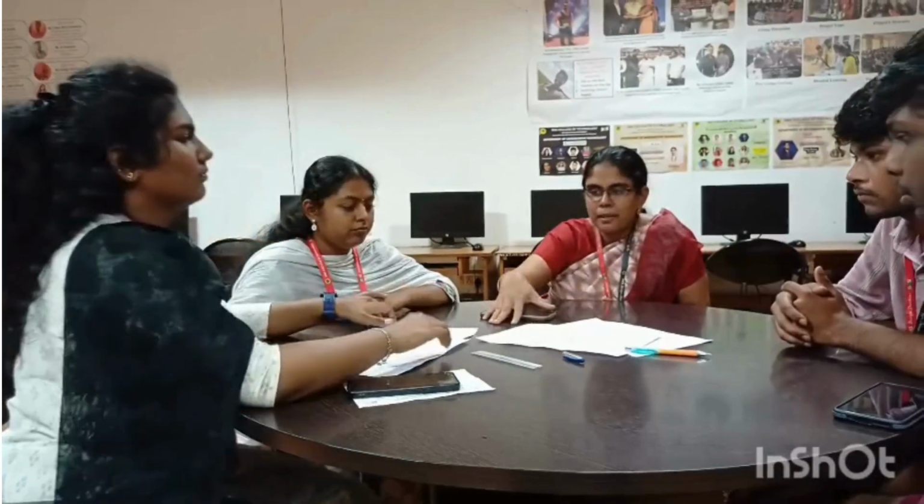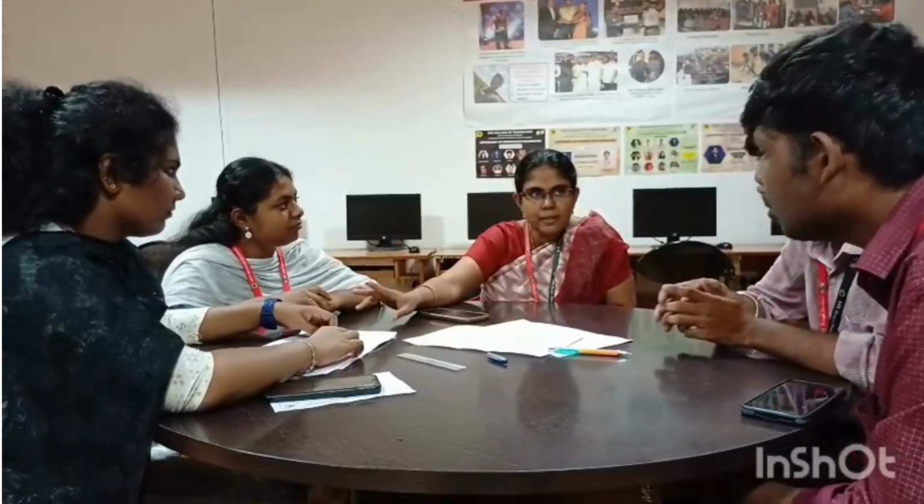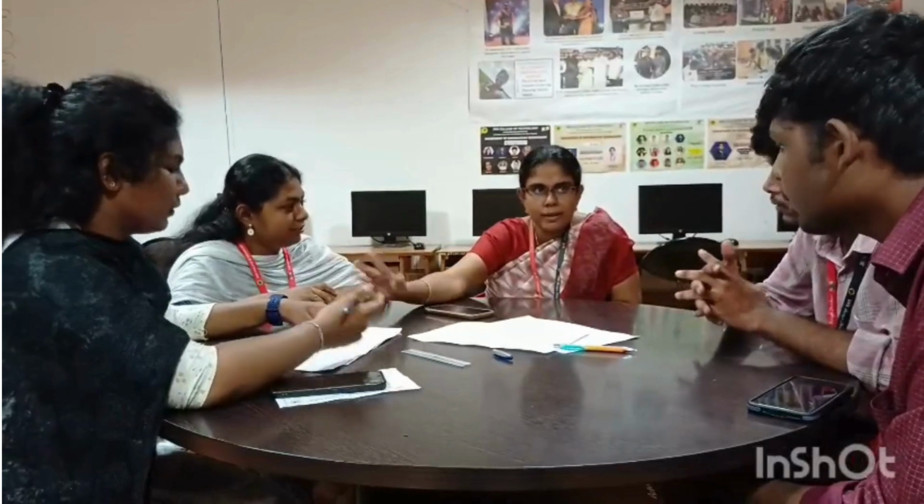So in linear probing, every time a collision occurs, we will increment the data by 1. In the case of quadratic probing, every time a collision occurs, we will increment the data by 1 square, 2 square, and so on. That is squaring. As the name indicates, quadratic means square. So we will increment the data by square values.